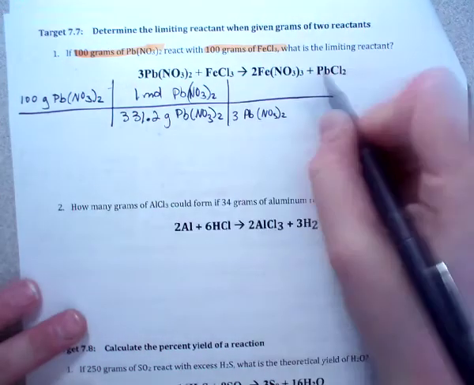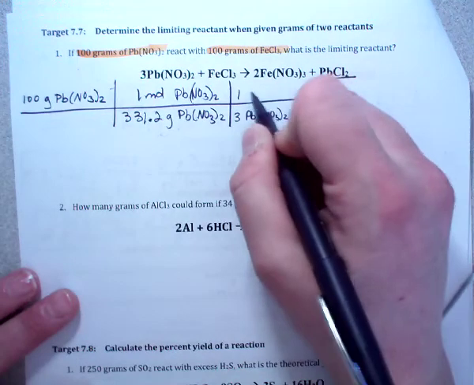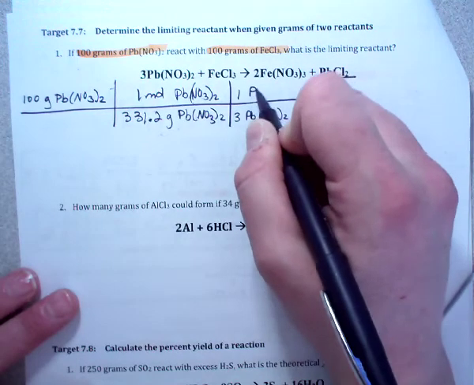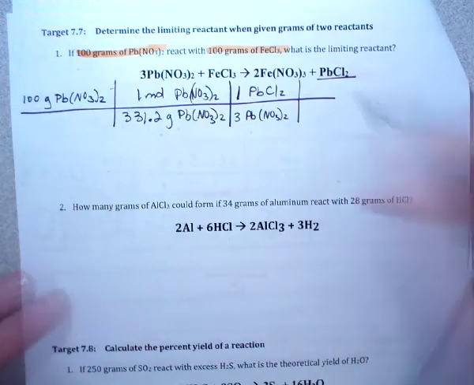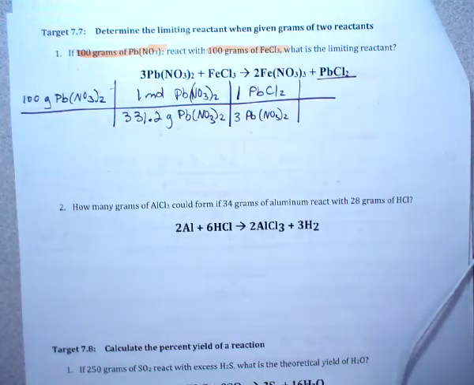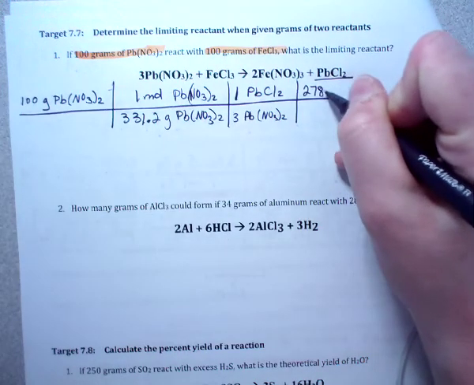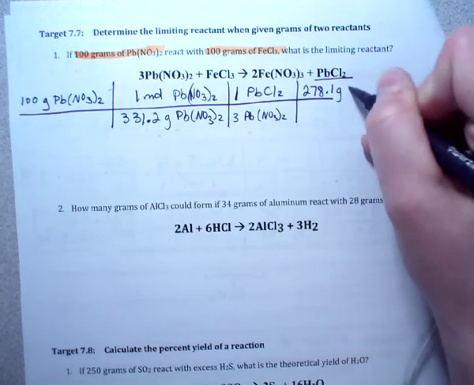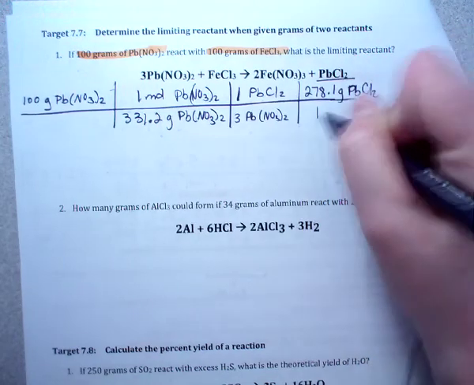I'm going to use the PbCl2, so the lead chloride. So there's 1 mole of lead chloride. Honestly, I just chose that because it was the easiest one to calculate the molar mass of. Let's turn moles of lead chloride into grams using the molar mass. There are 278.1 grams of lead chloride in 1 mole.